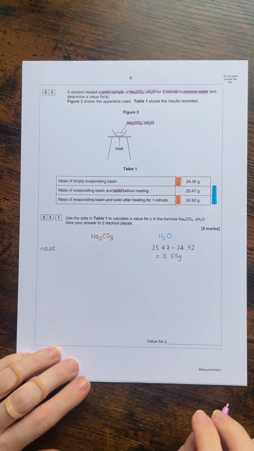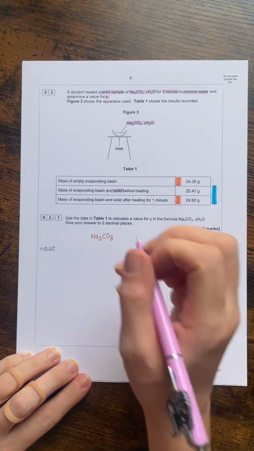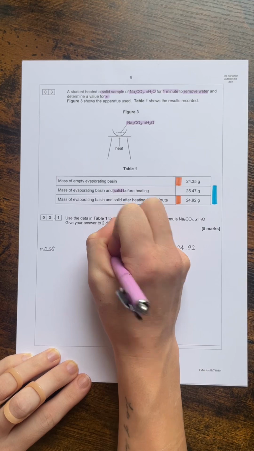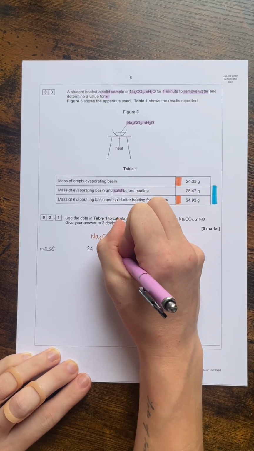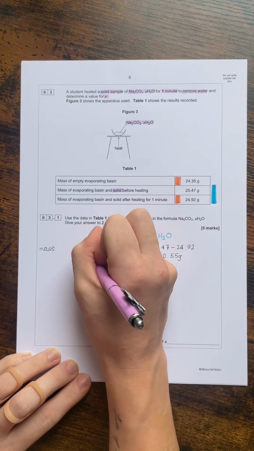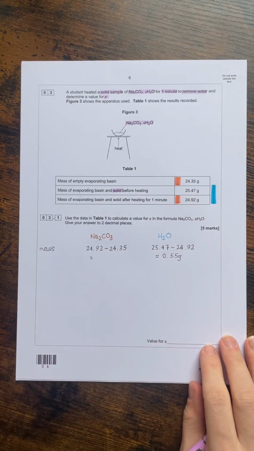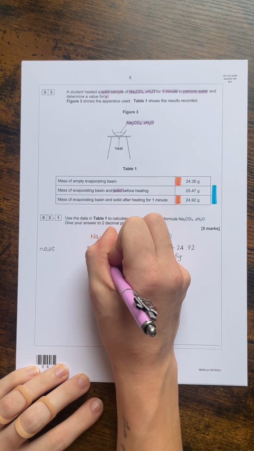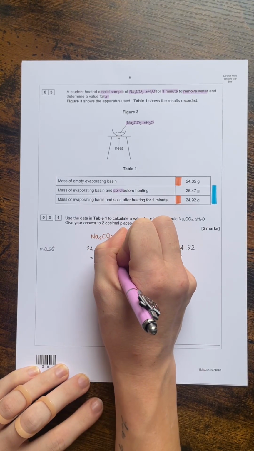So to work out the mass here, I'm therefore going to need to do 24.92 take away 24.35, and that gets me 0.57 grams.